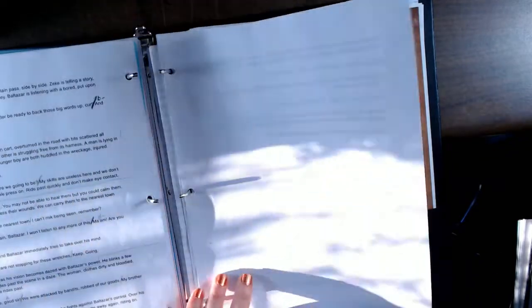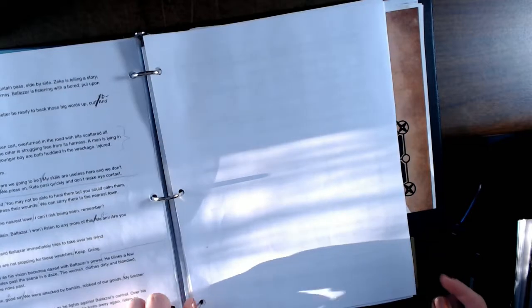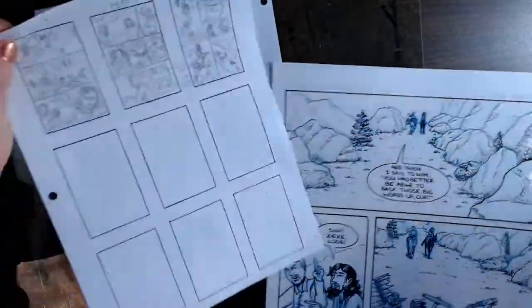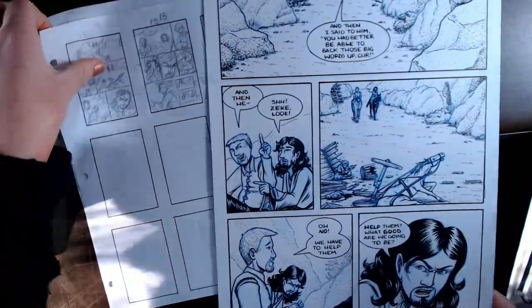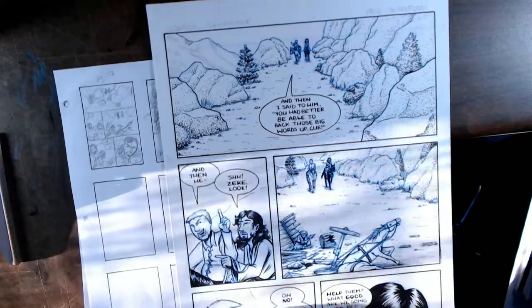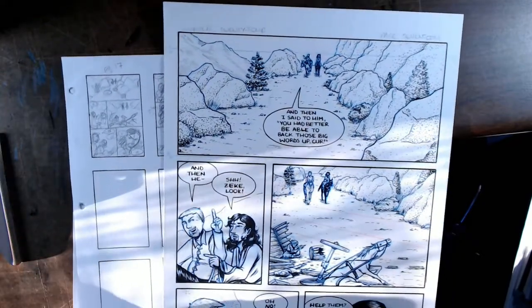The other nice thing about this system is that once I'm ready to move on to actually drawing the page, I can take the thumbnails and script out of the binder and onto my drafting table. That way I can reference them while I work without having a big old binder taking up half my desk. You can see here the comparison between the thumbnails and the finished comic page that they planned.